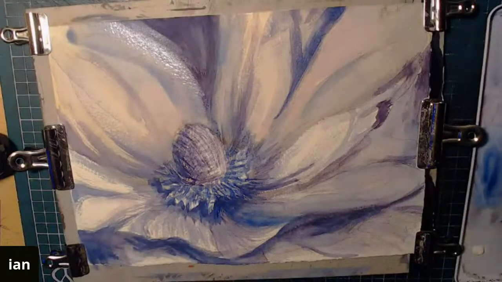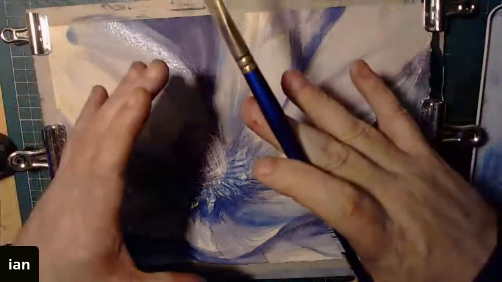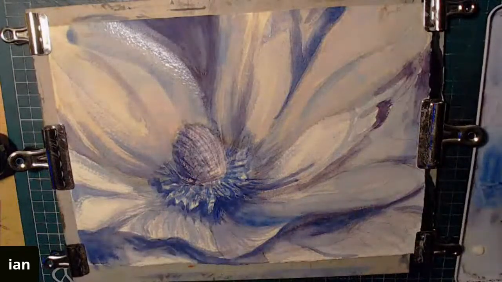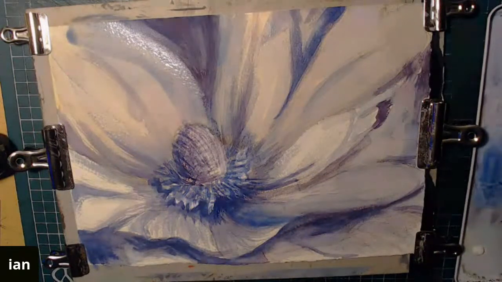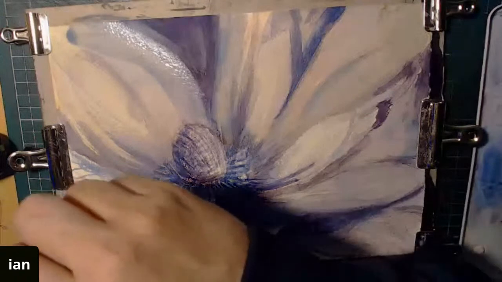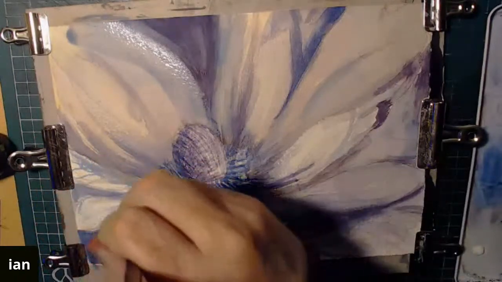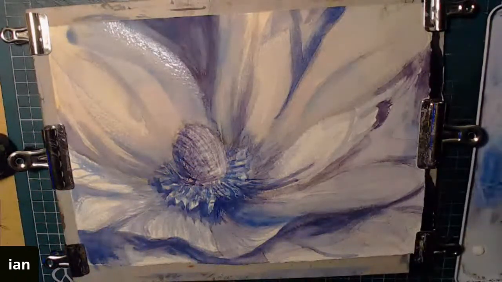So has anybody got any questions with regards to this painting? Somebody asked if it's a water lily. Personally, I don't know what it is because it's such a close-up image. It could very well be, but it's purple. So if water lilies have a purple version, then quite possibly. So it's just a generic flower? It's a close-up of a flower, as far as I know.